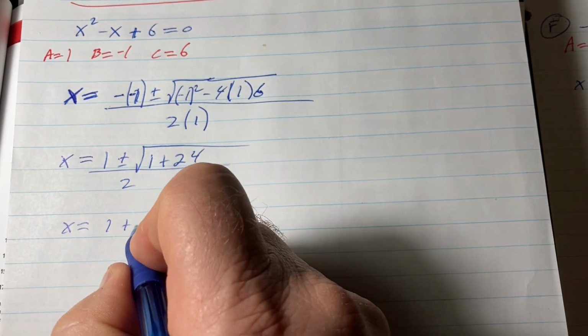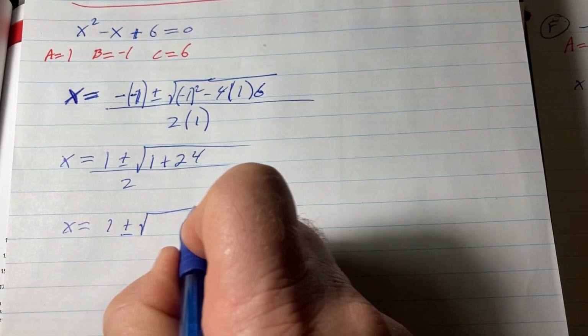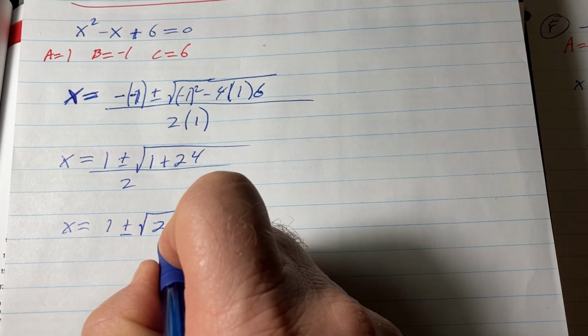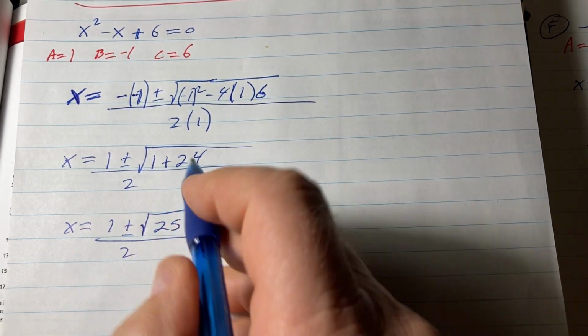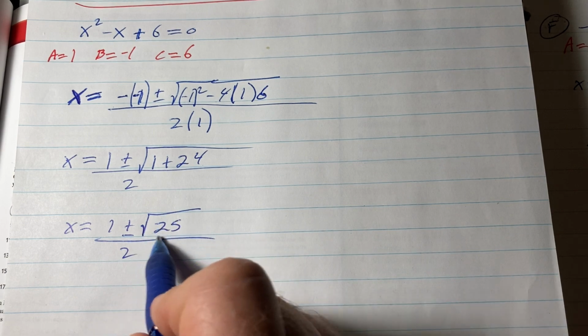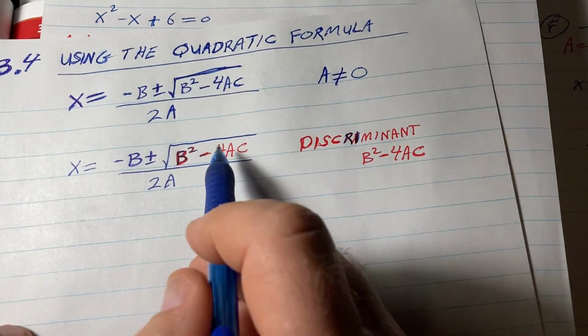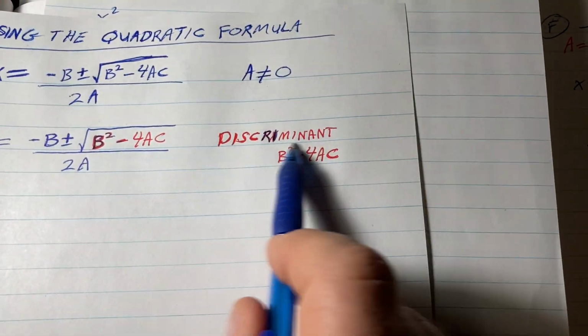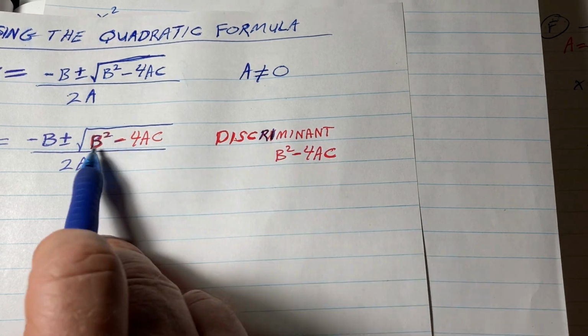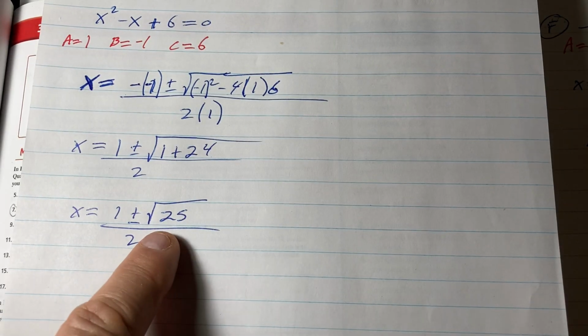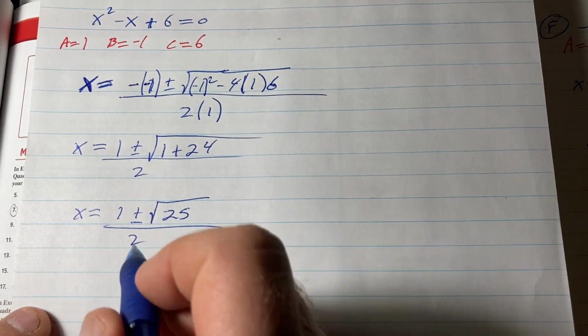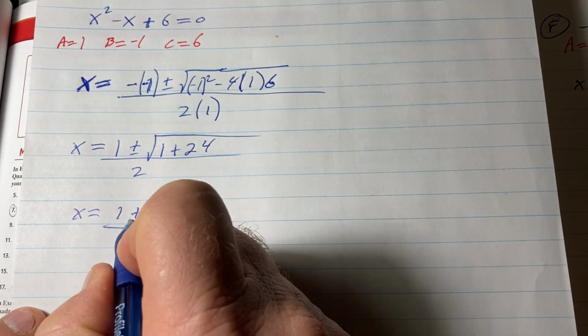1 plus or minus the square root, that's 25, over 2. This is the discriminant, all the stuff inside the square root. Since it's positive, we're going to have 2 real answers.